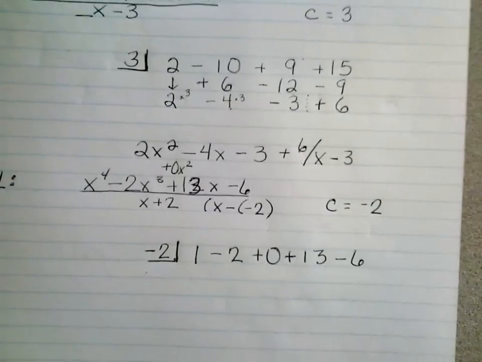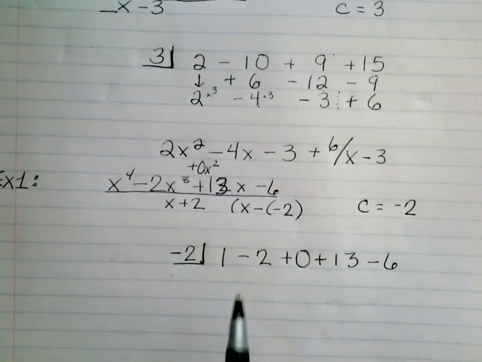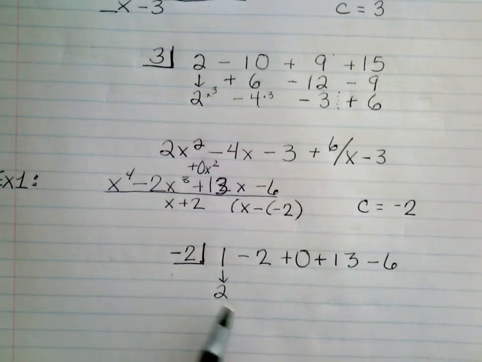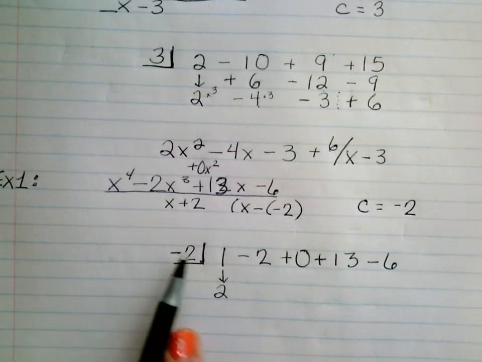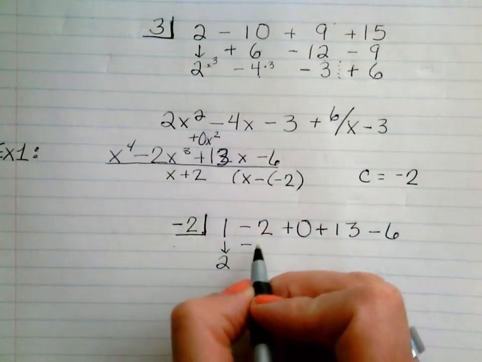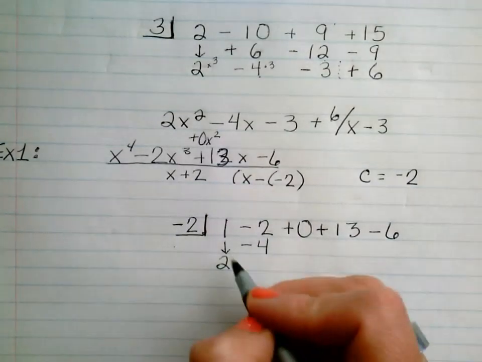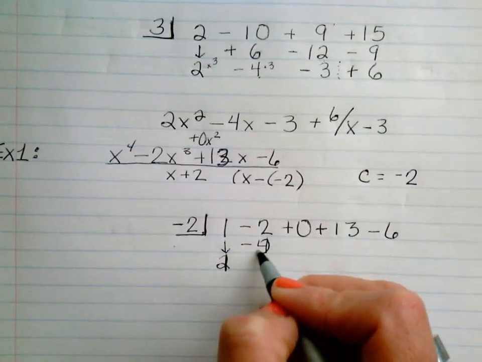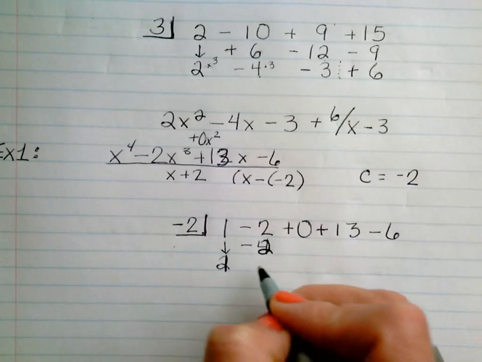The process is: bring down the first term, multiply what's in this row by the divisor, add them together.